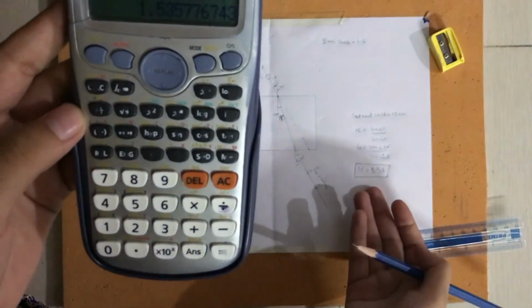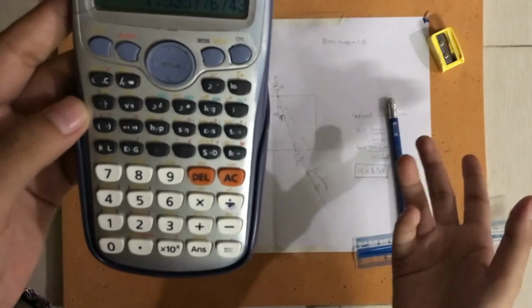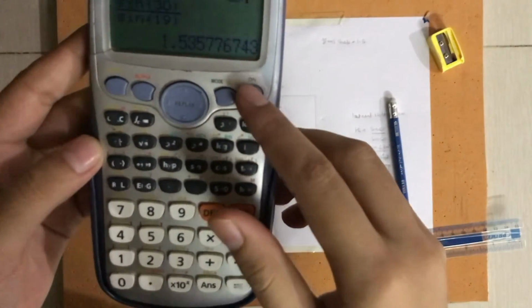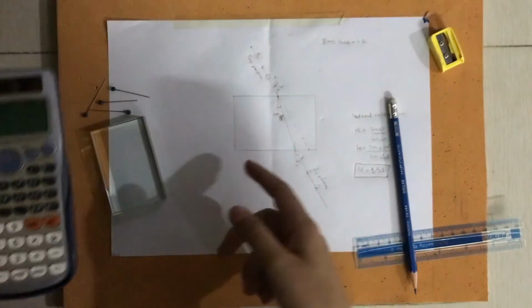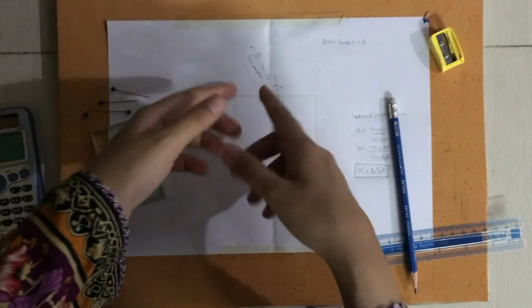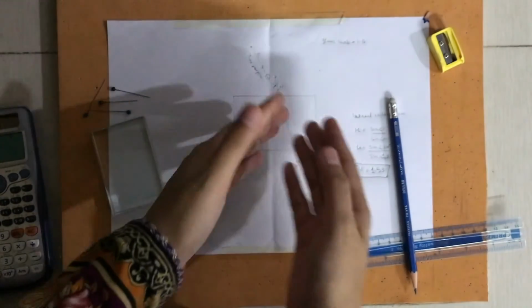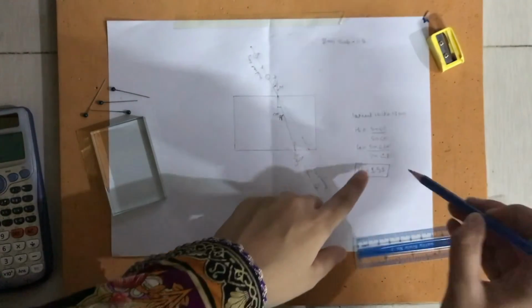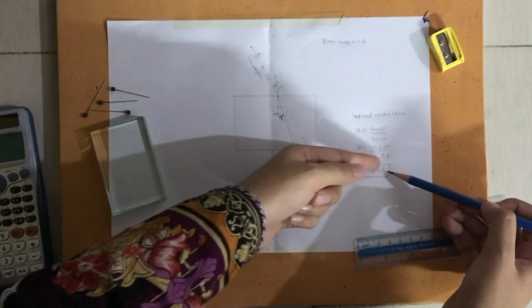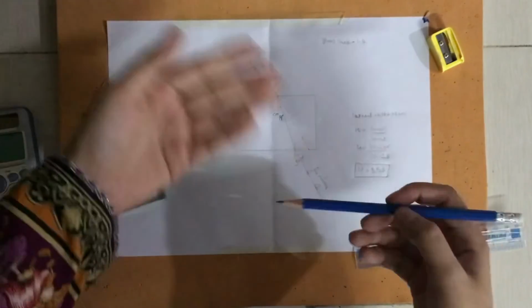So this is our refractive index, which is similar to the refractive index of glass slab. Now we will do the same procedure for angle of incidence equal to 45, 30, for different angles, and we get the result of refractive index the same as 1.5, same or similar to 1.5.